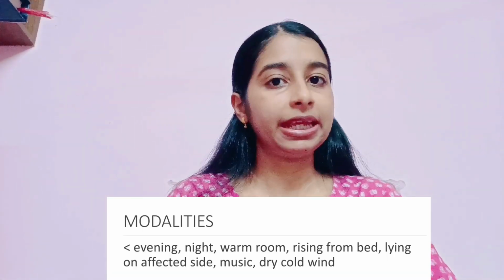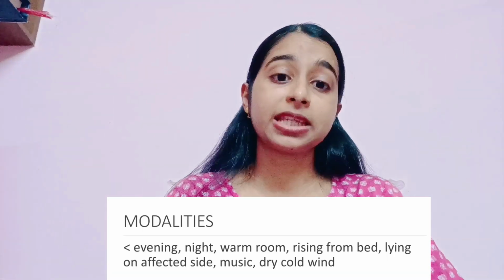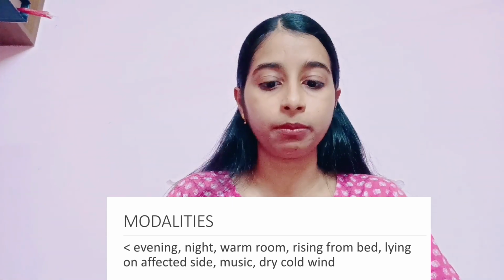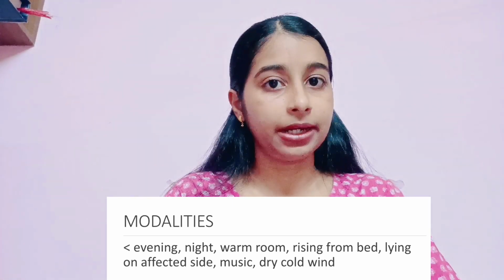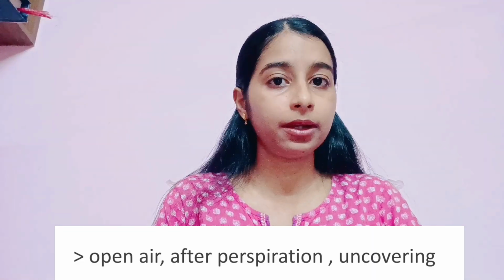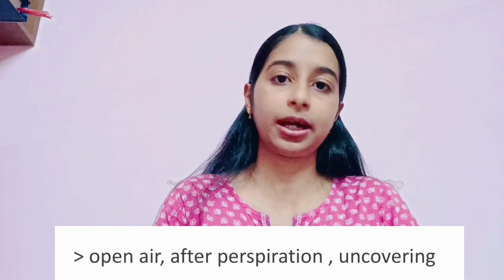Aggravation: evening, night, rising from lying down position, warm room, lying on affected side, music. As I told, music makes them sad, right? And dry cold wind. So these are the aggravating factors. Amelioration from open air, after perspiration and uncovering.